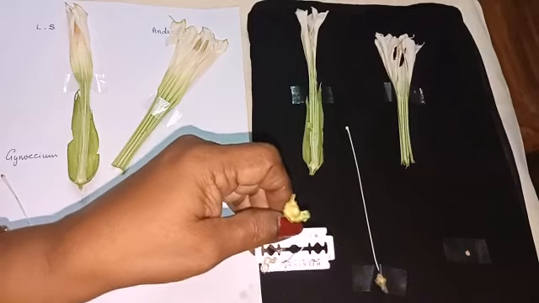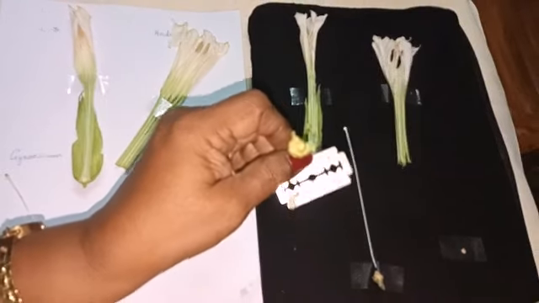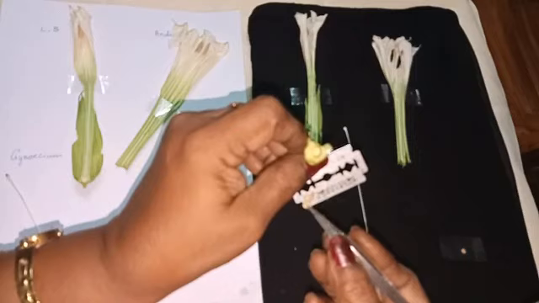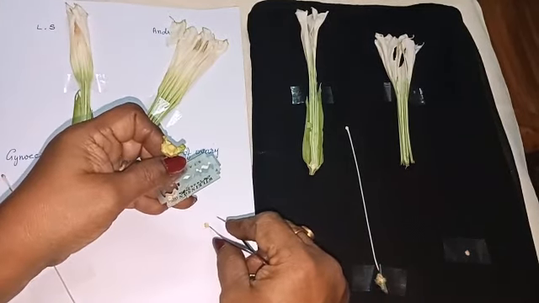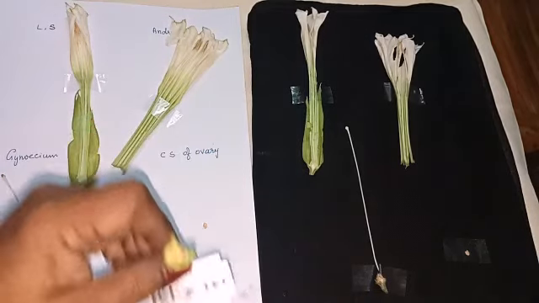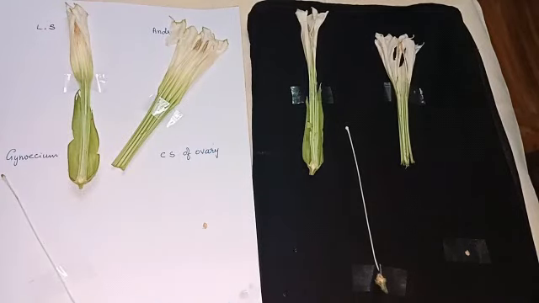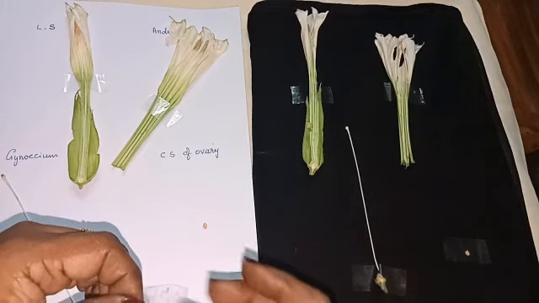Select the thinnest one and place it on the dissection sheet. Stick it with sellotape.